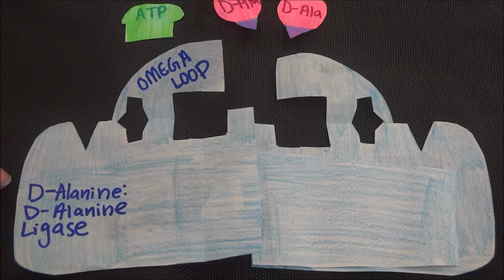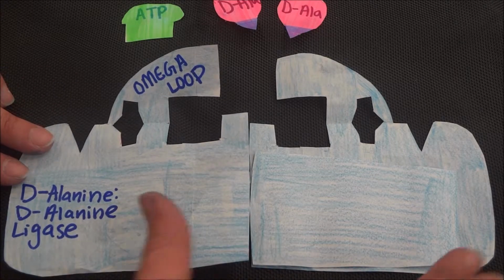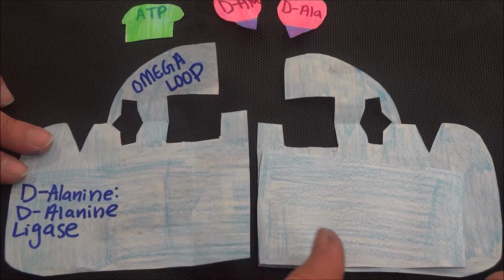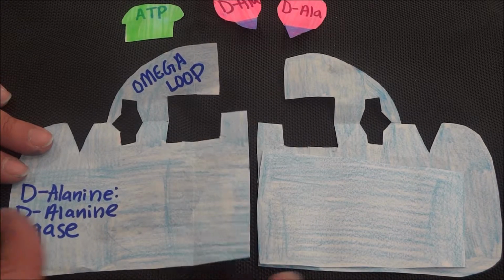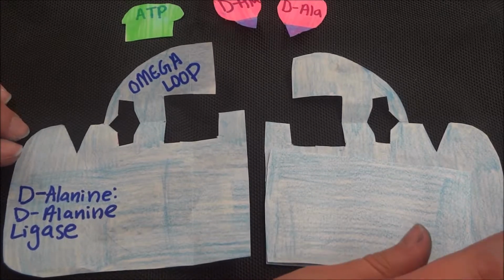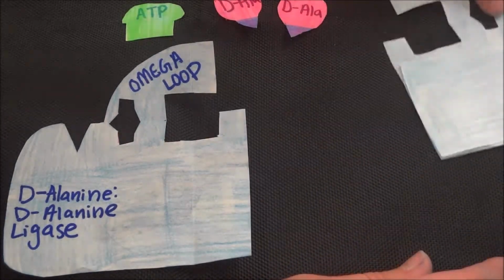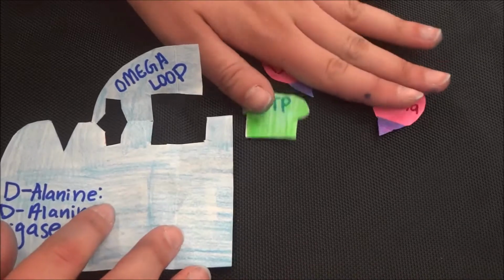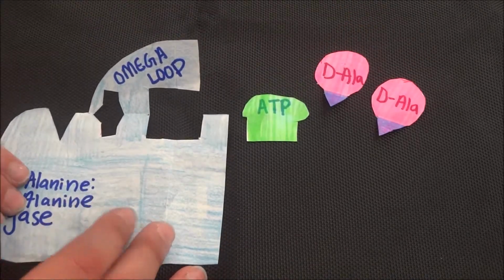This is DDL, D-alanine-D-alanine ligase. DDL is a dimer, meaning that it's the same on this side as it is on the other side. Because of this, what's happening on this side is also going to happen on this side as well. To simplify the mechanism for explanation, I'm just going to explain one of the sides, but note that the same thing is happening on both sides.